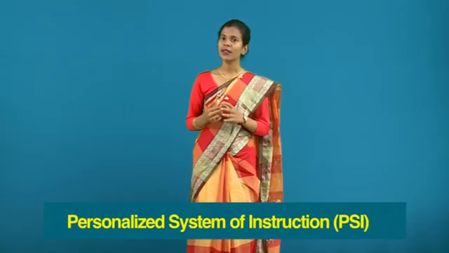The second technique is personalized system of instruction that can be called PSI. It emphasizes learner-centered instruction. It is named the Keller Plan after Professor Fred S. Keller, who developed it with other associates in the 1960s. In this technique, the individual to receive instruction is a key figure. The whole instruction is planned keeping learners in mind.